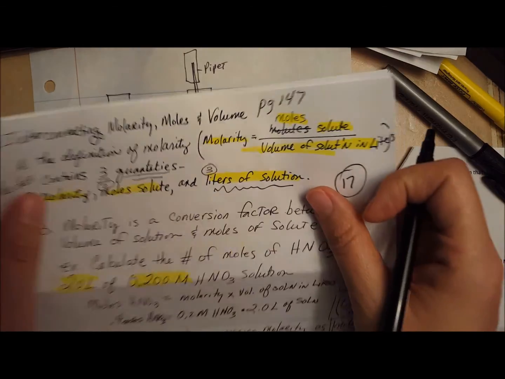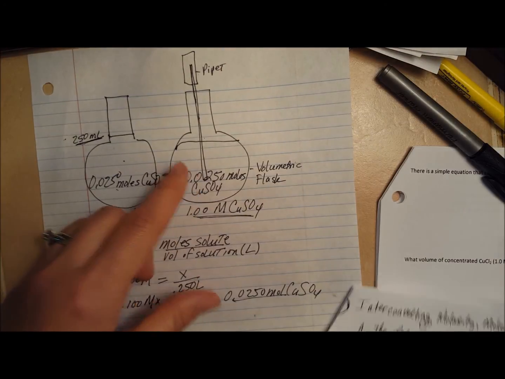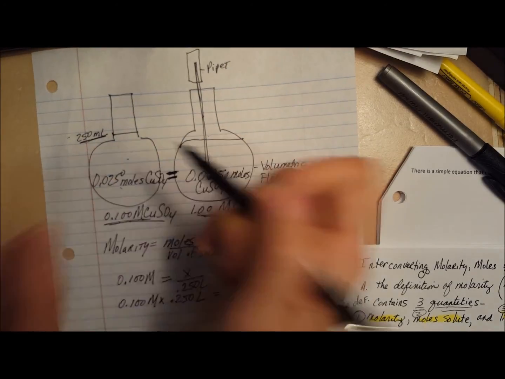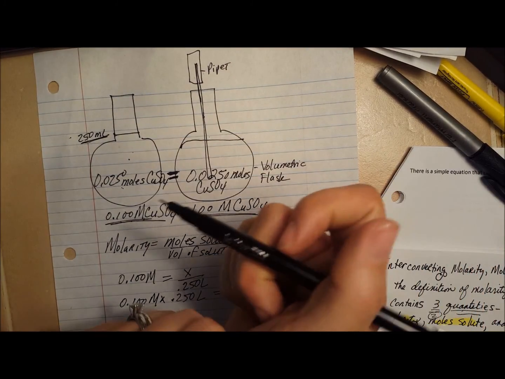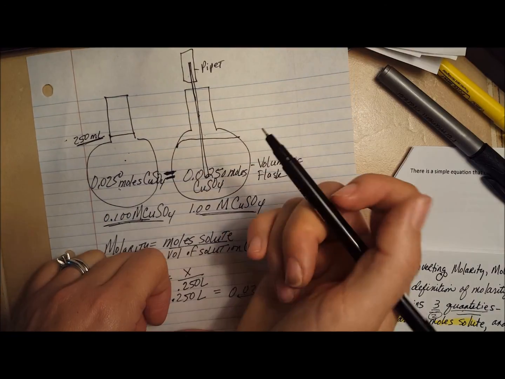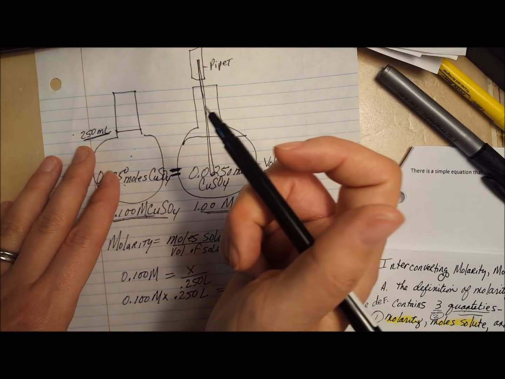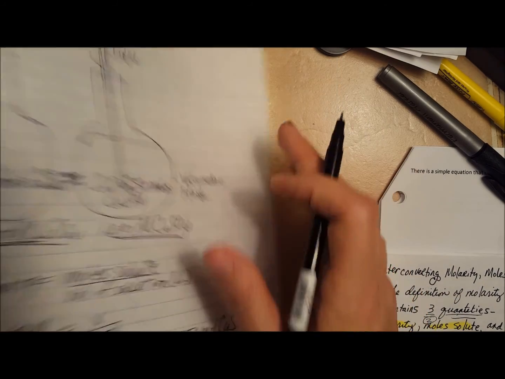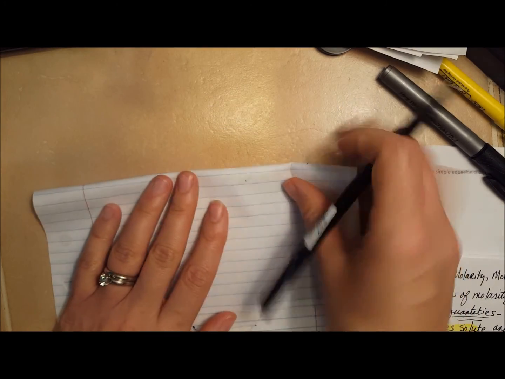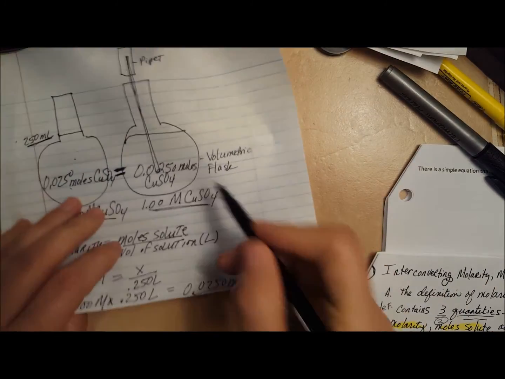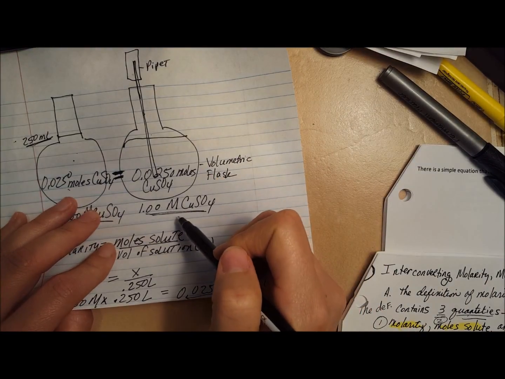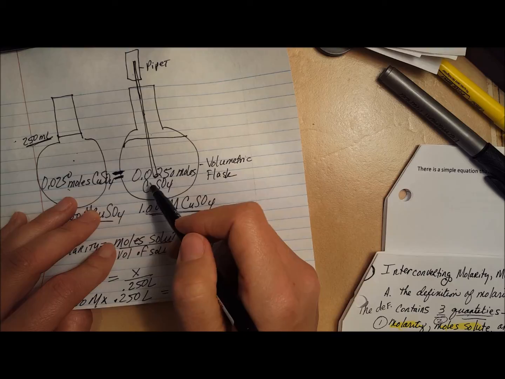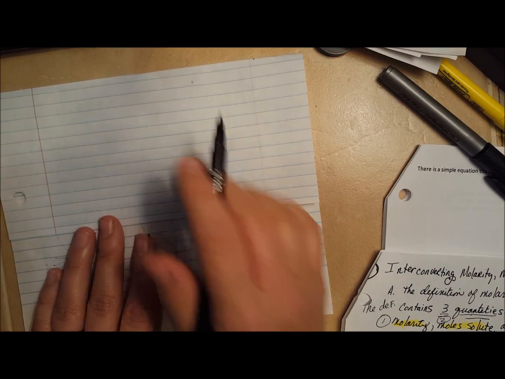The volume that needs to be pulled out of the stock solution and added to the diluted volumetric flask. So we're going to do that math, which is 1 molarity and then 0.0250.